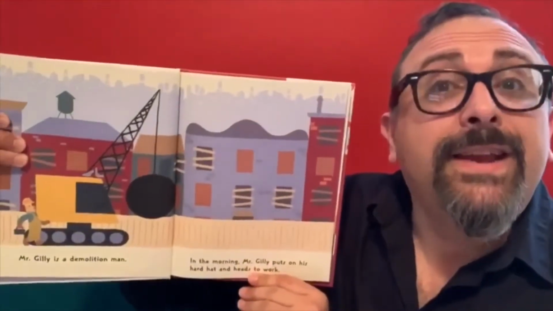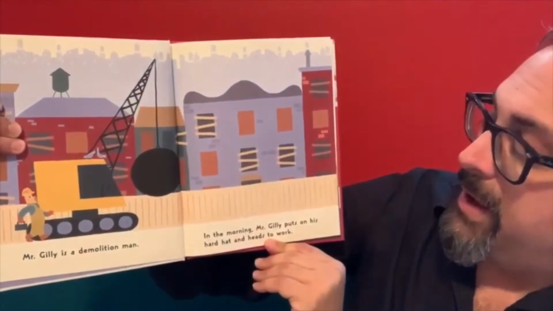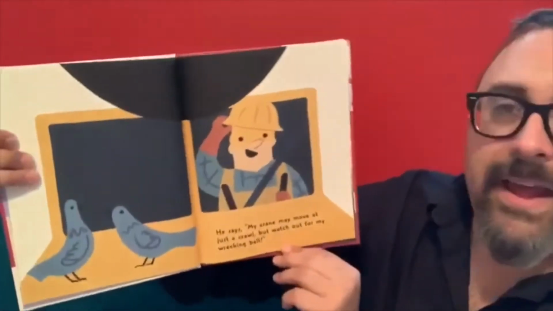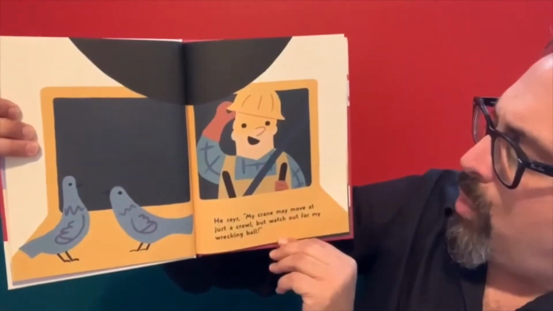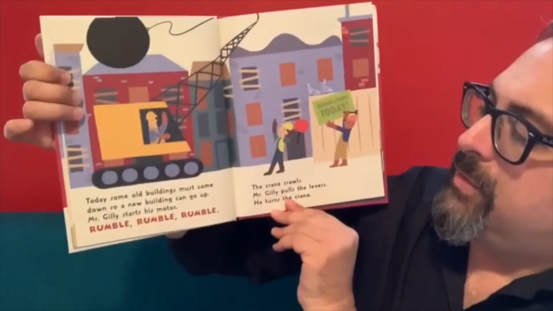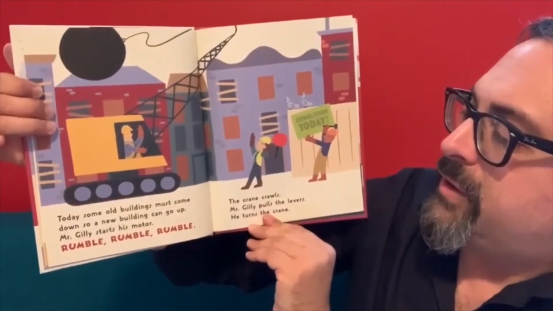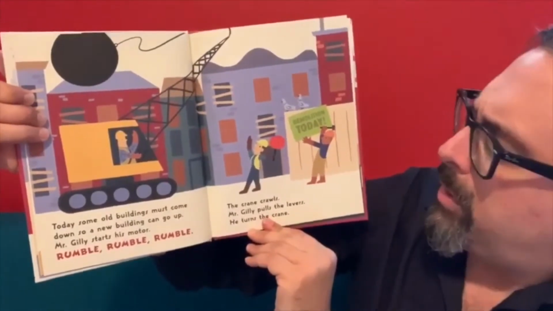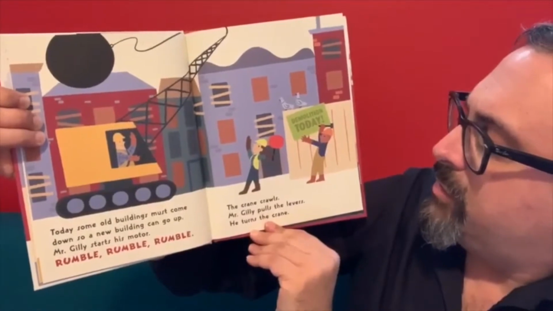Mr. Gilly is a demolition man. In the morning, Mr. Gilly puts on his hard hat and heads to work. He says, "My crane may move at just a crawl, but watch out for my wrecking ball." Today, some old buildings must come down so a new building can go up. Mr. Gilly starts his motor. Rumble, rumble, rumble. The crane crawls. Mr. Gilly pulls the levers. He turns the crane.